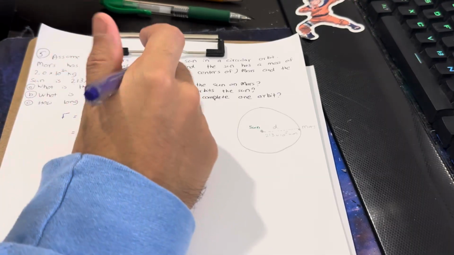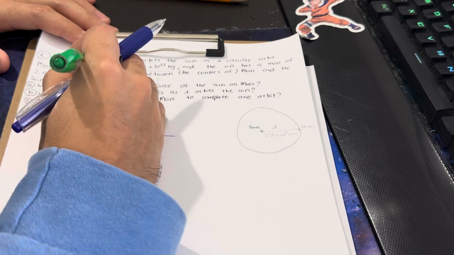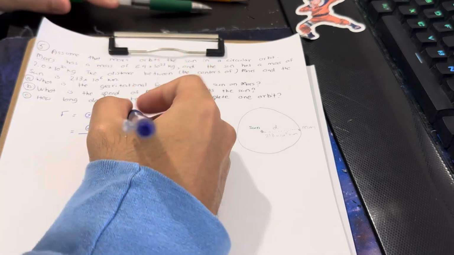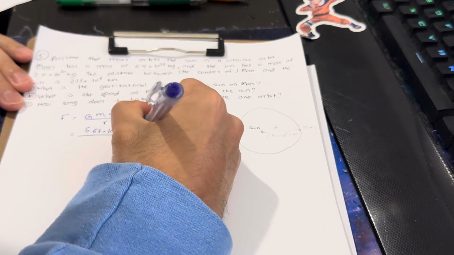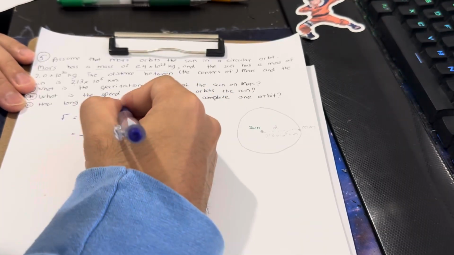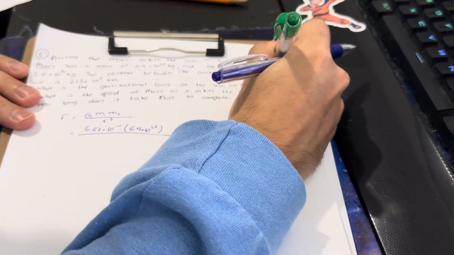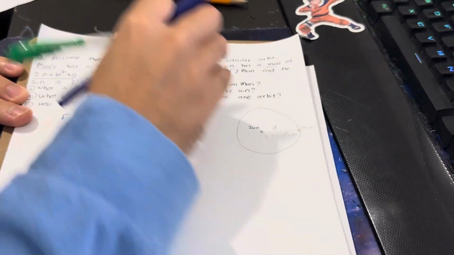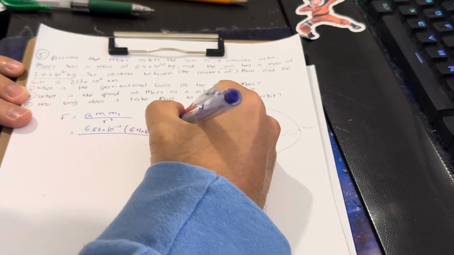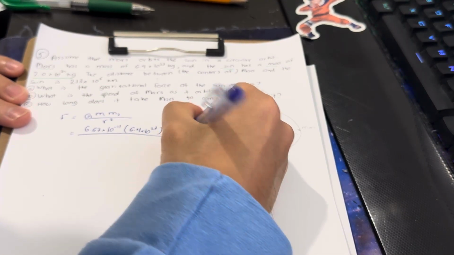M1 is the mass of Mars, 6.4 × 10^23, and M2 is the mass of the Sun, 2.0 × 10^30.